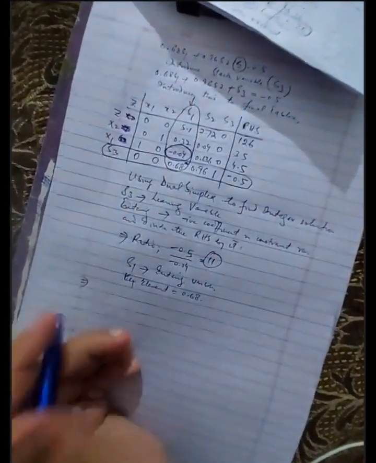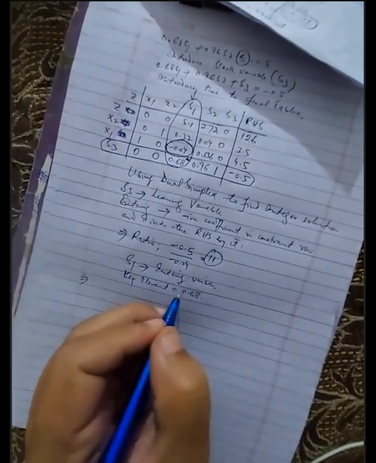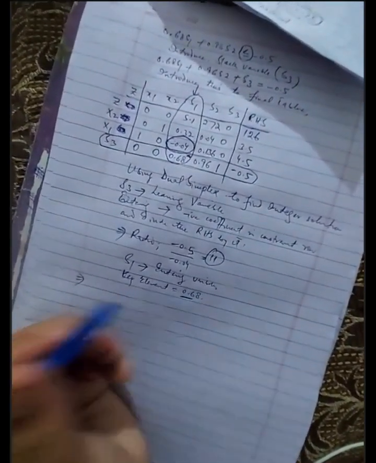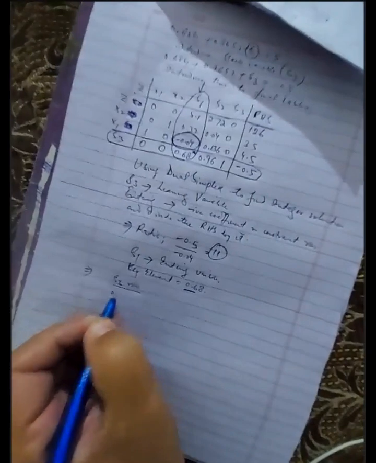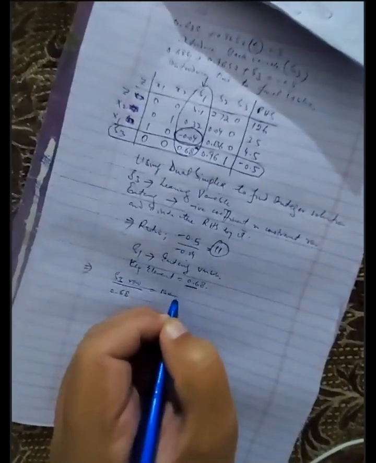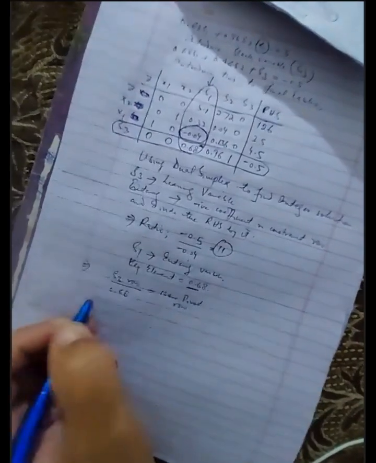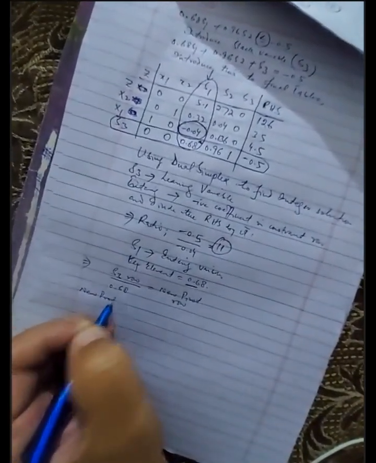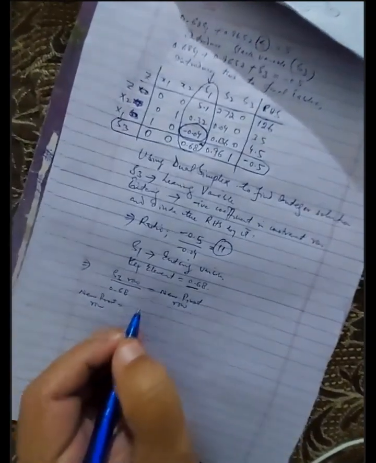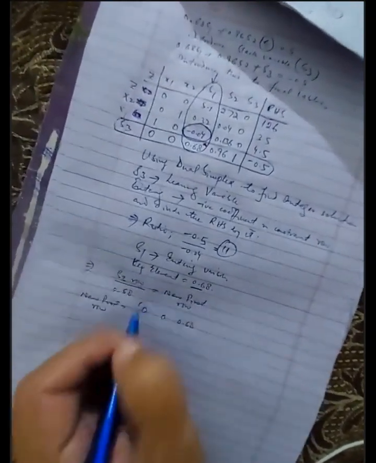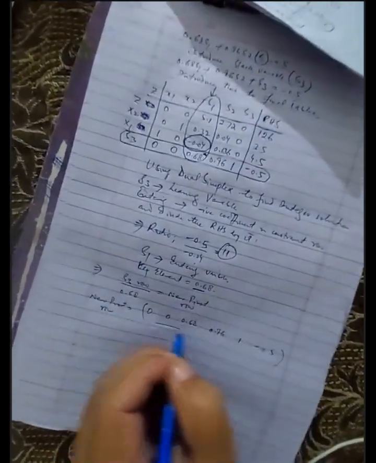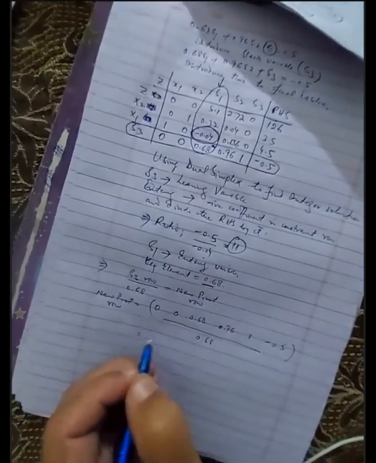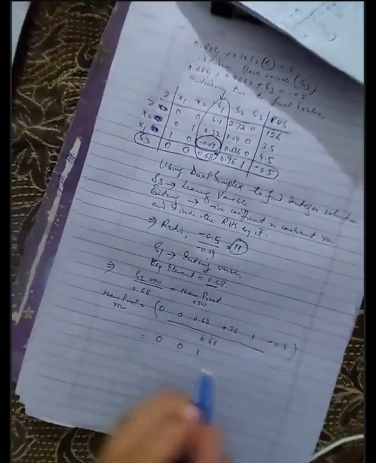Now we need to make this pivot element 1. So we will divide the S3 row by 0.68. It will give us the new pivot row. The new pivot row is 0, 0, 0.68, 0.96, 1, and minus 0.5 divided by 0.68. So it will be 0, 0, 1, and 0.96 divided by 0.68.